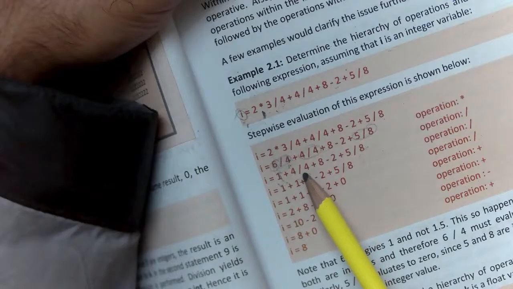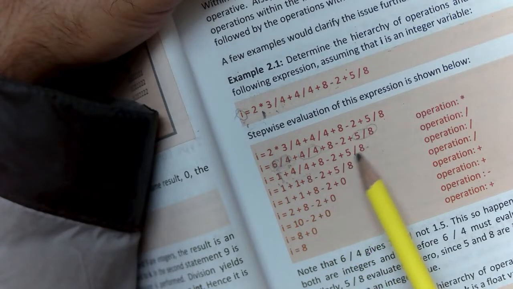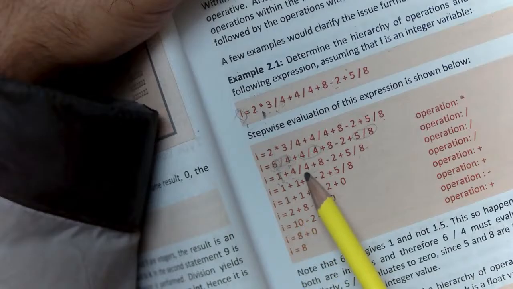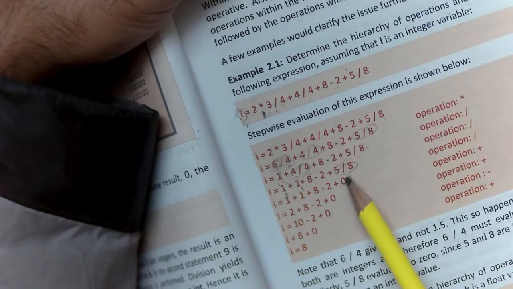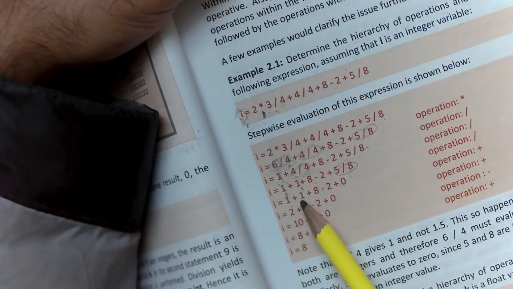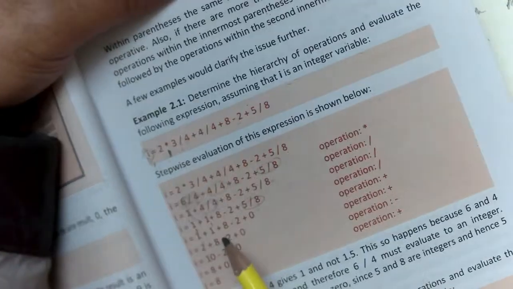Then 4 divided by 4 is 1. Again division: 5 divided by 8 is 0. So 1 plus 1 plus 8 minus 2 plus 0.